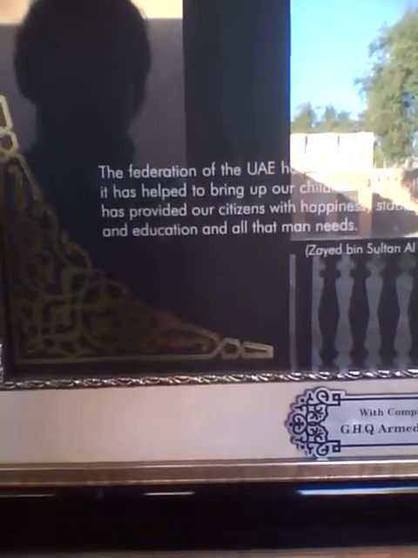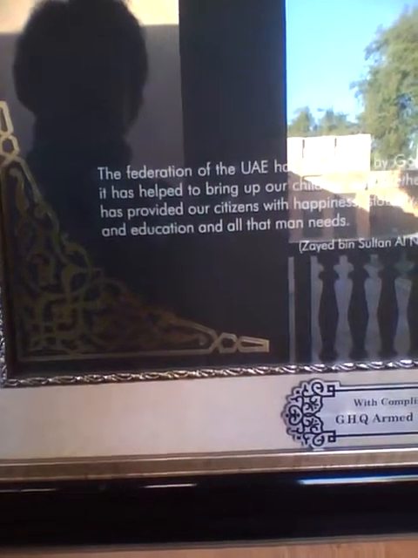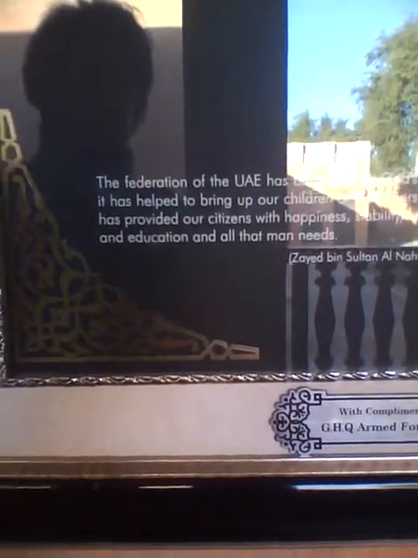This is just a little portrait, or a plaque, and it says, "The Federation of the UAE has been built by God's will. It has helped to bring up our children and brothers, and has provided our citizens with happiness, stability, health, and education, and all that man needs." And that's by Saeed bin Sultan Al Nahyan. So Sheikh Zayed. Oh, here they are.